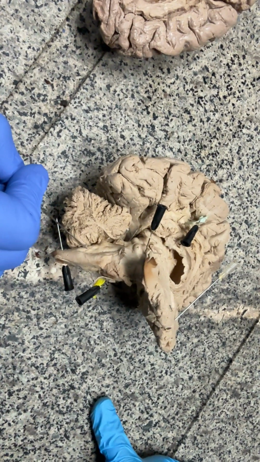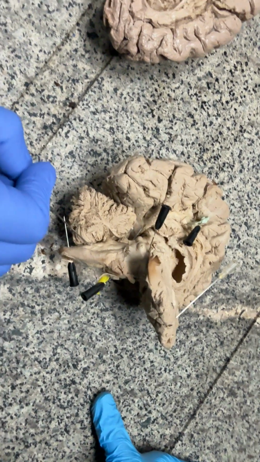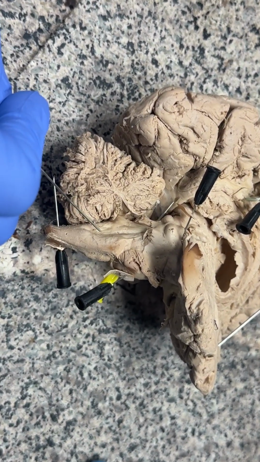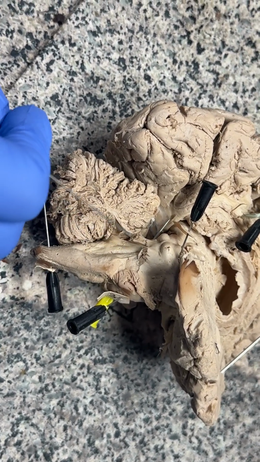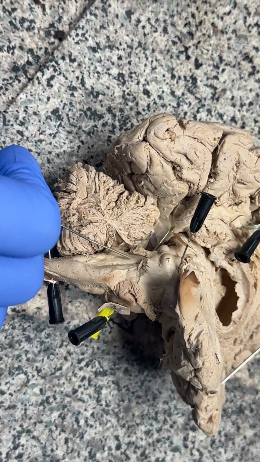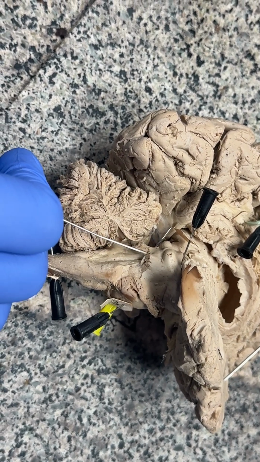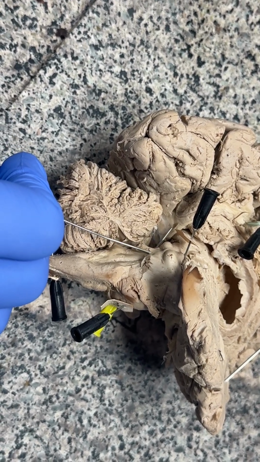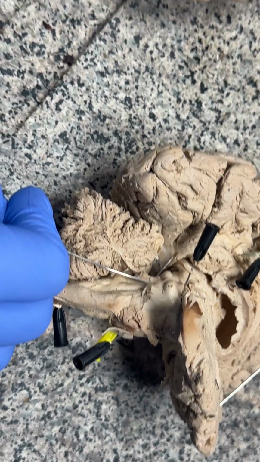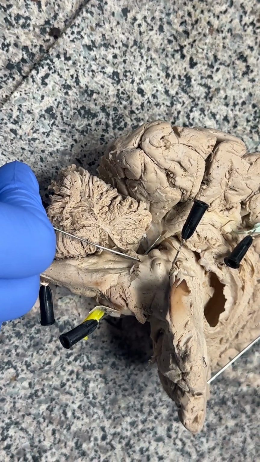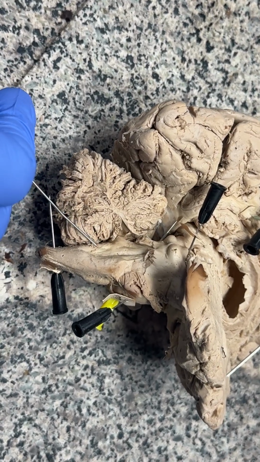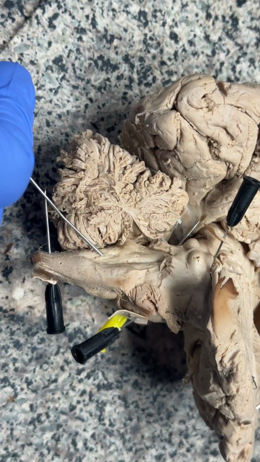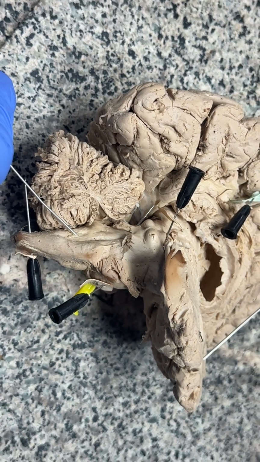Now, if the lip is present in some situations, it's called velum medullare inferior. And subsequently, if the lip is present over here, this is called velum medullare superior. This little notch over here, where the actual line terminates, is called stria terminalis.